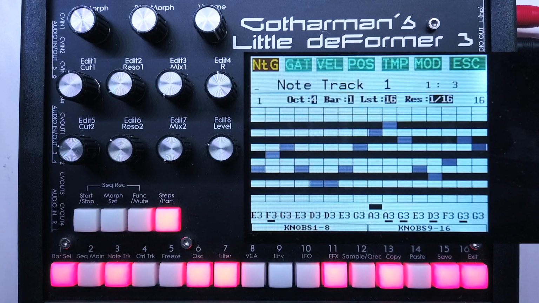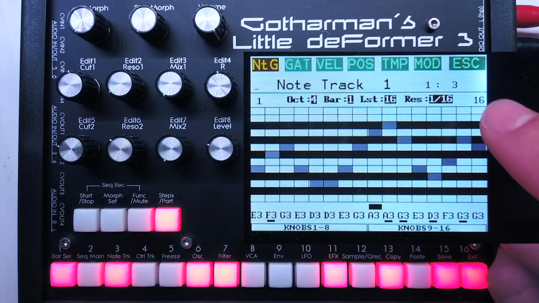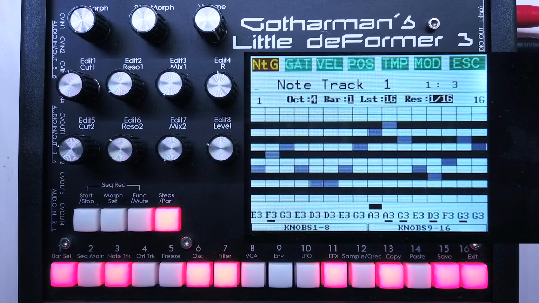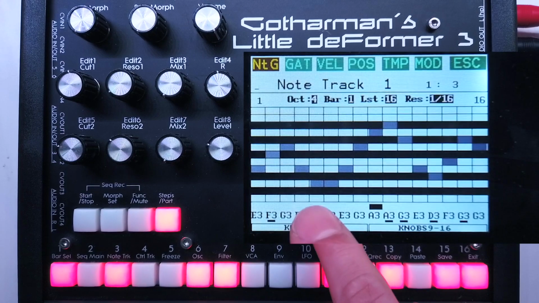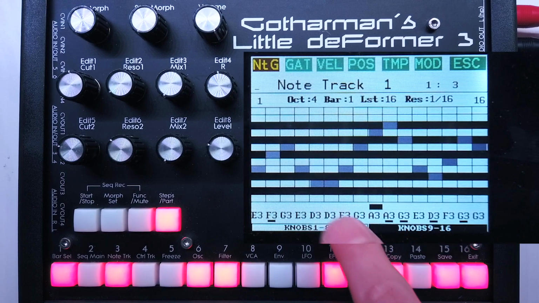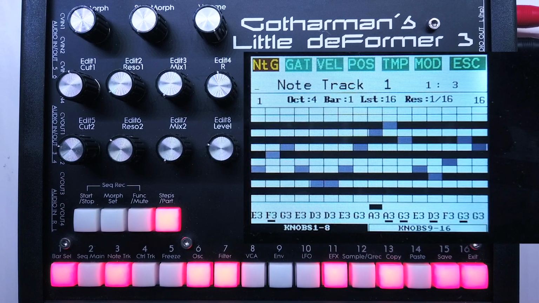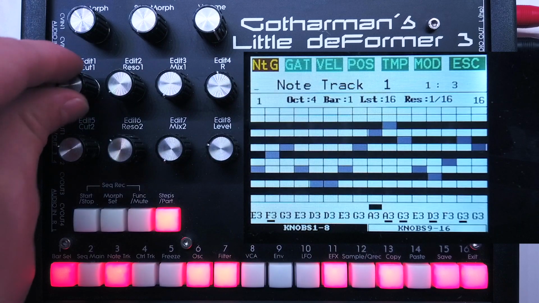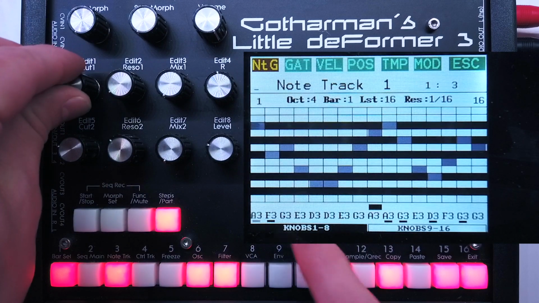Now, if we wanted to fine-tune that melody, we can either use our finger or we can use the knobs. And for that we have 2 buttons down here, knobs 1 to 8 and 9 to 16. And let's switch on knobs 1 to 8. And now all those 8 knobs correspond to a step.